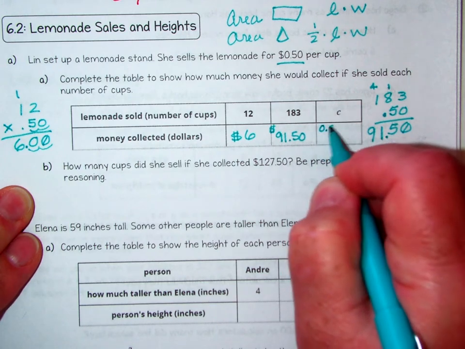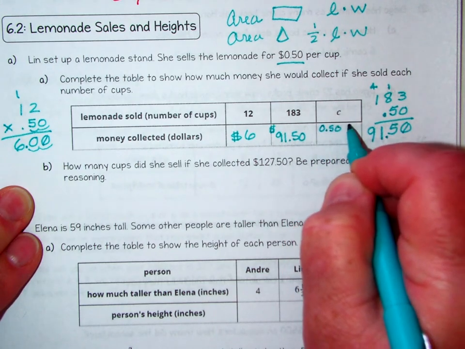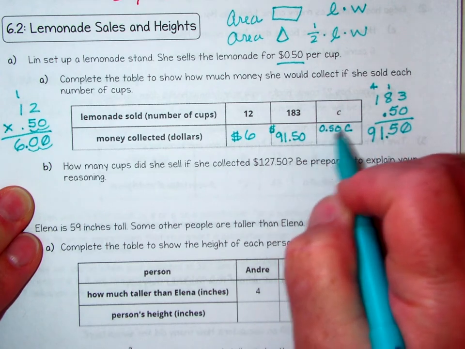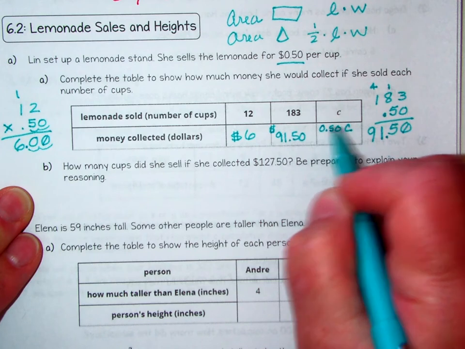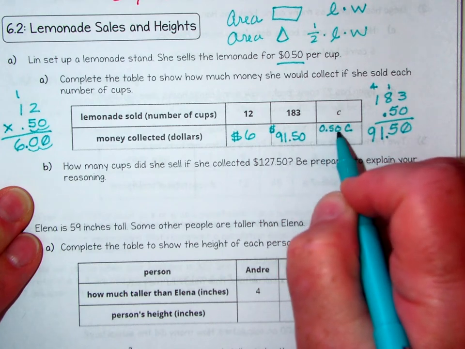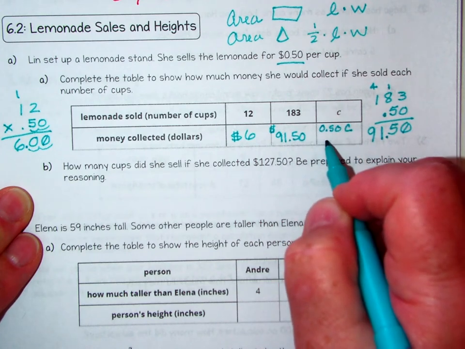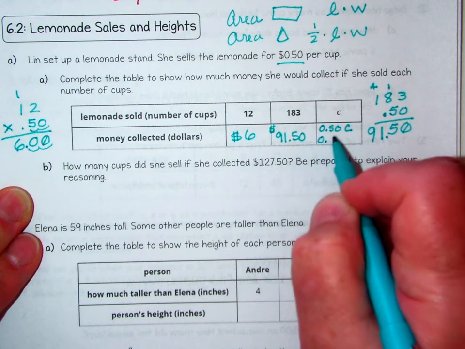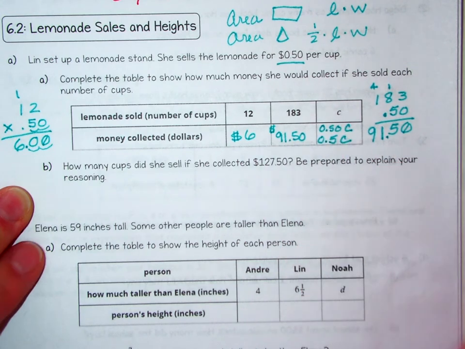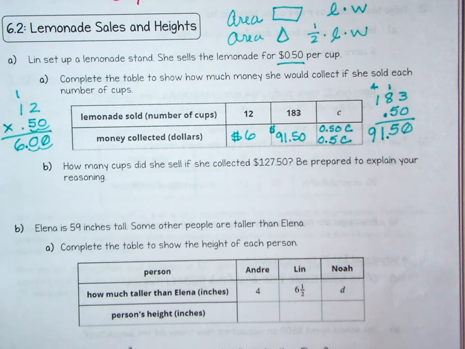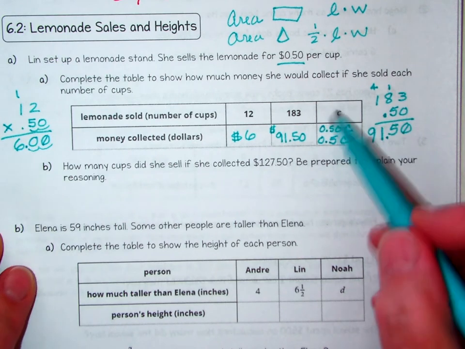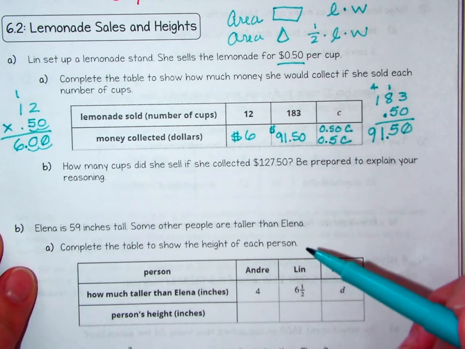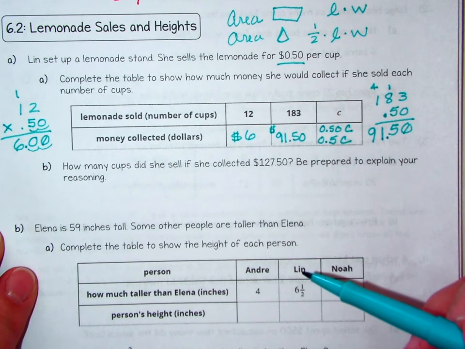So I could say 0.50 times C. And that 0 here, when I'm talking about money, I want that 0 there. But if I'm talking about a formula, I could just write it as 0.5C. It's the same thing, right? So we see we could write an expression for the amount of money Lynn is going to make without knowing exactly how many cups of lemonade she's going to sell.